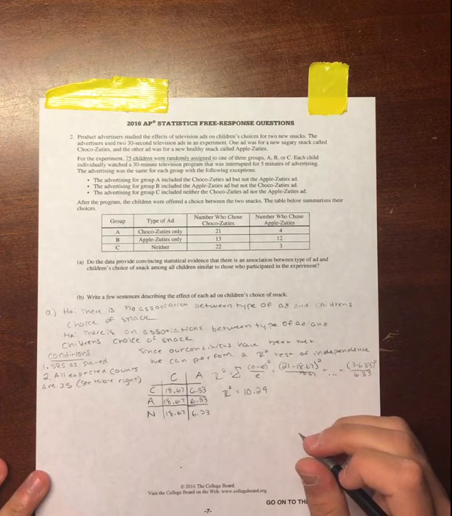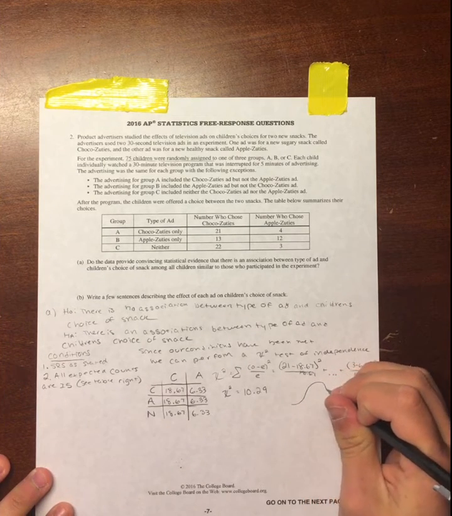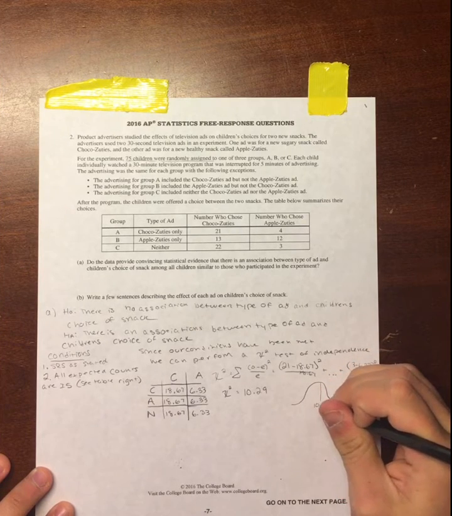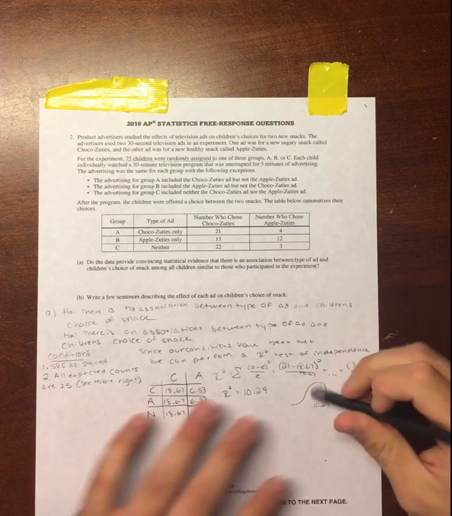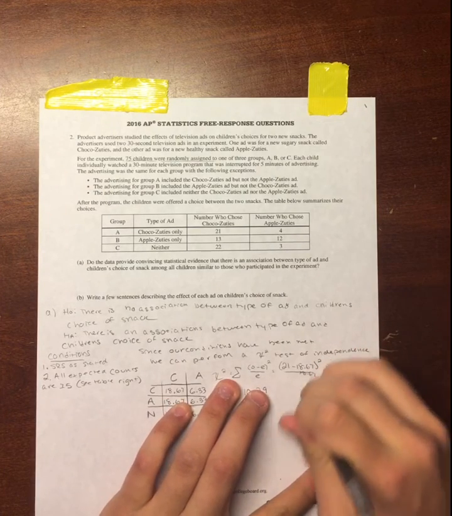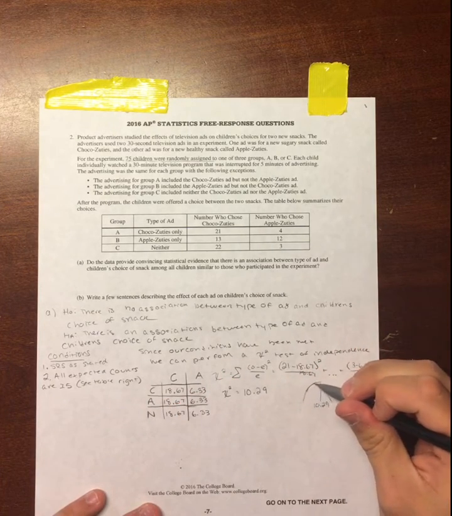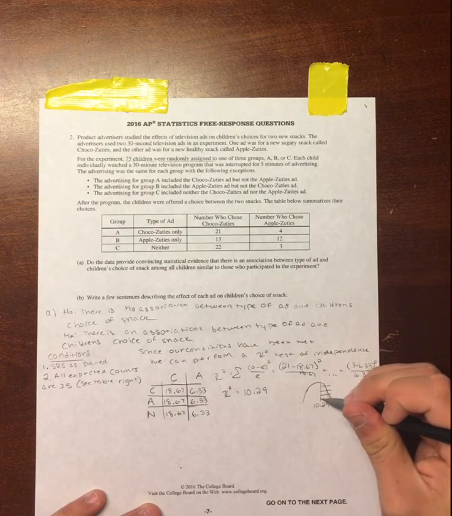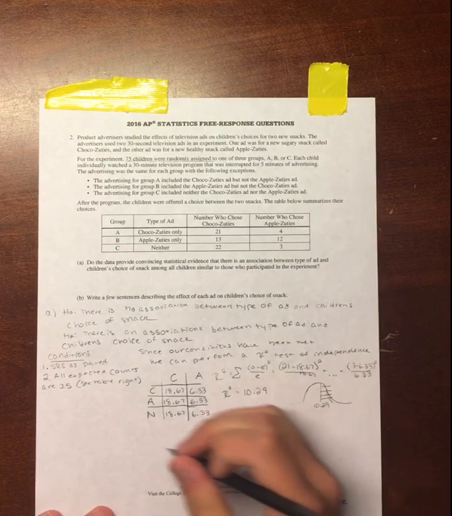And then we find our p-value. Make our bell curve. And we're finding everything greater than 10.29.